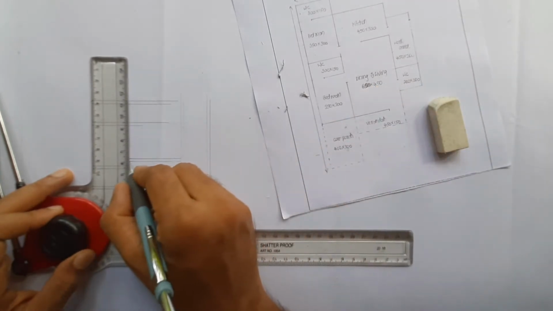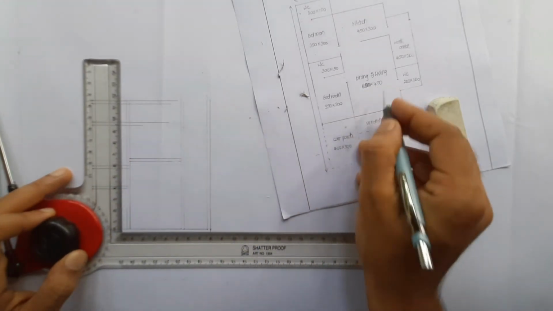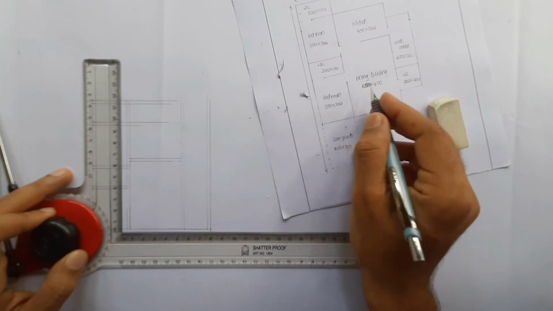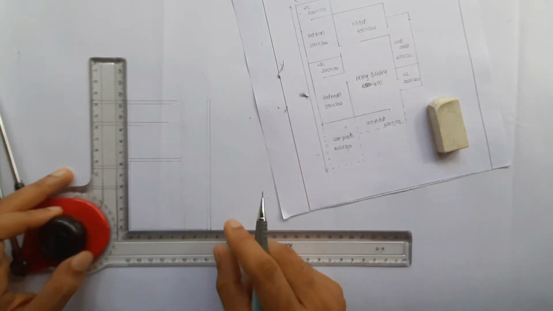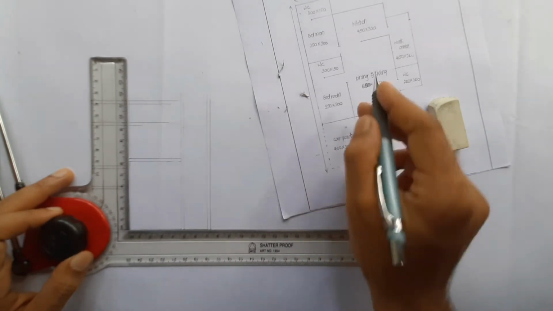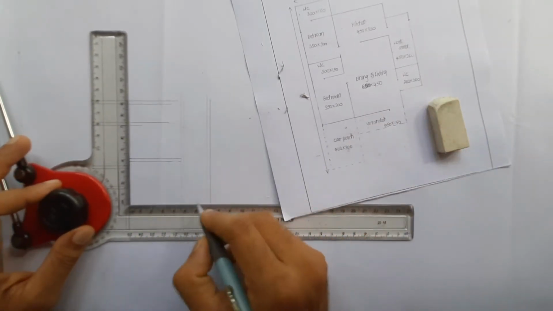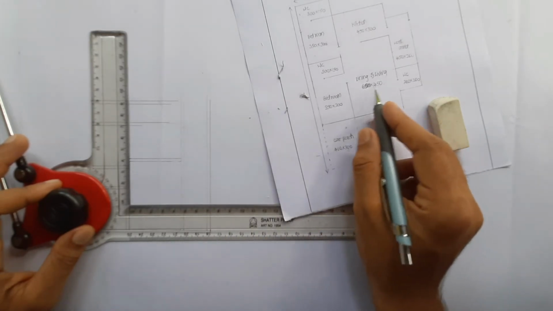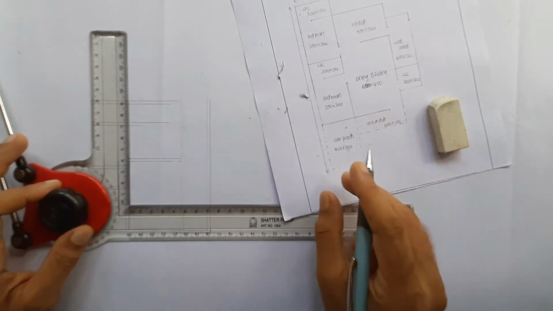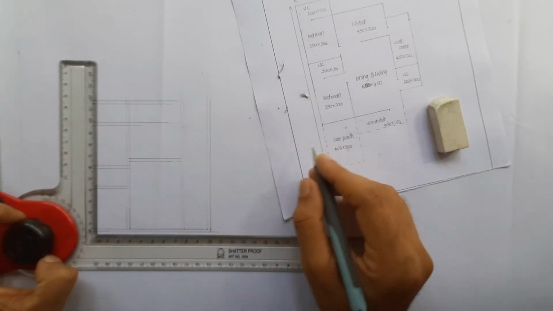That's also possible, because these dimensions are not fixed, this can be varied. So here let it be 6, that means 600 centimeter on field, and here it is 4.5 centimeter, and it can be 450 centimeter on field. In this way I can make the dining come living also.